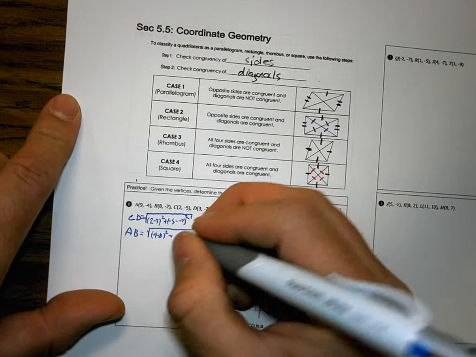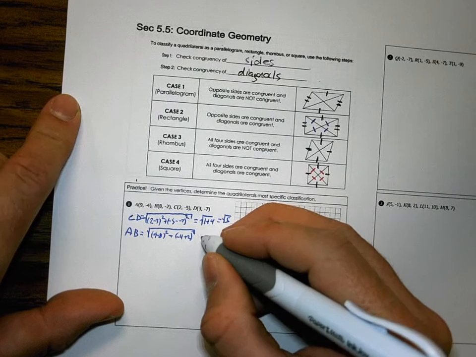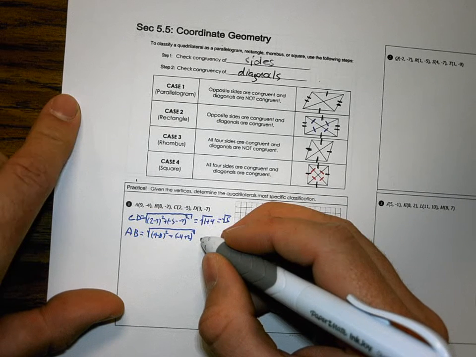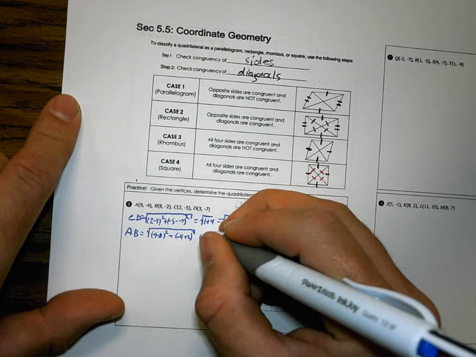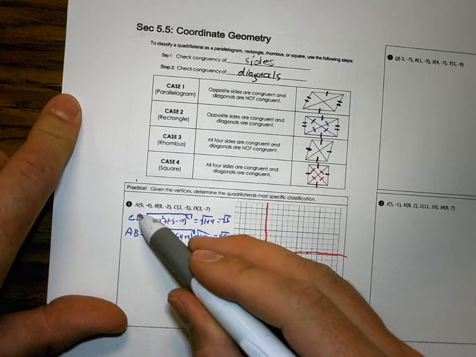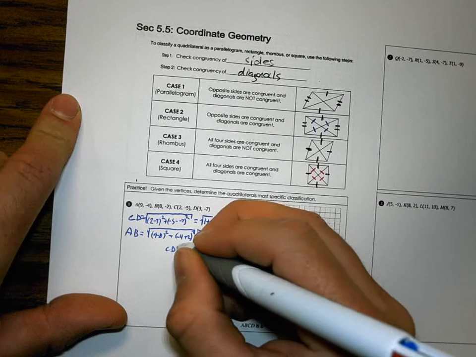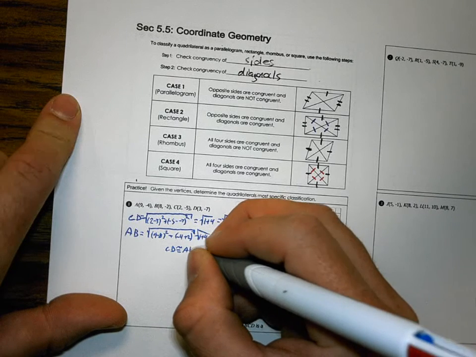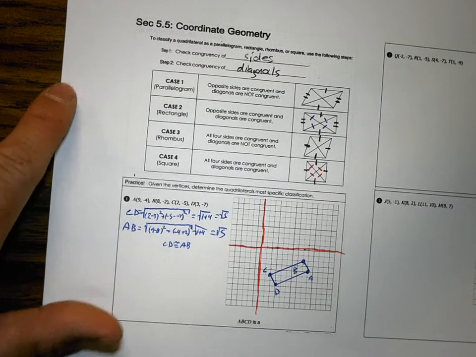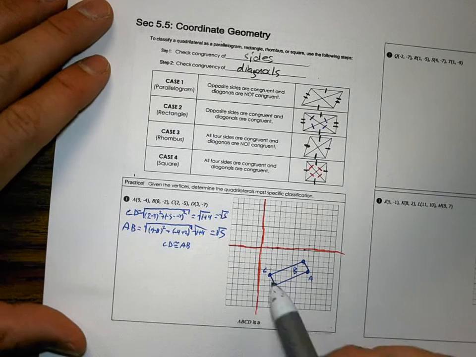And negative 4 plus 2 squared. Work that out, you get 1 plus 4 equals the square root of 5. So, CD and AB are congruent. Okay, now let's see the length of CB.